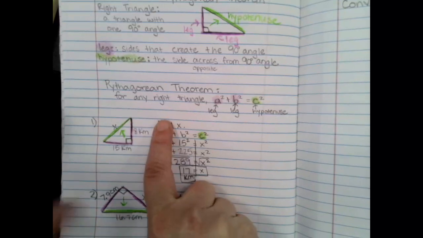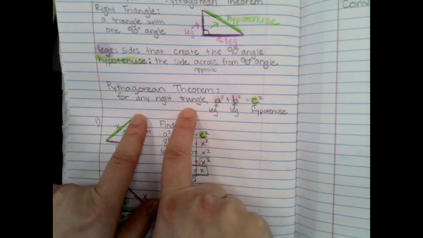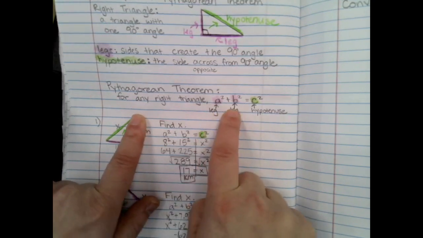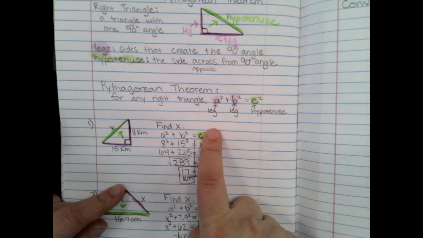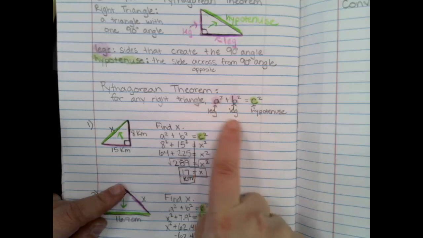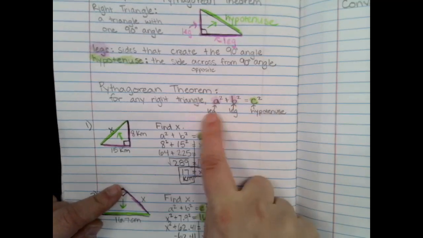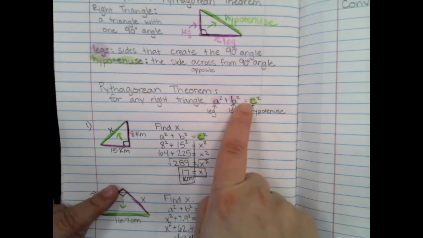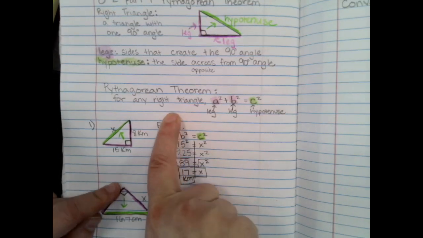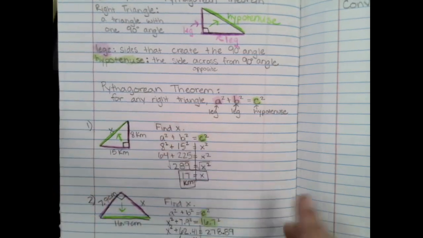Alright, so for our converse, our Pythagorean theorem starts off by saying for any right triangle, then we know a squared plus b squared equals c squared. So for our converse today, what are we going to focus on first? A squared plus b squared equals c squared. Yeah, we're going to see if two numbers squared equals the third number squared. Then we can say that it's a right triangle.